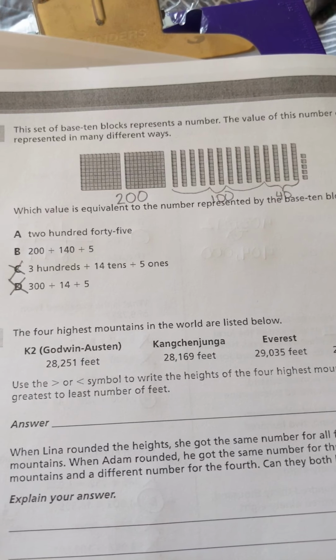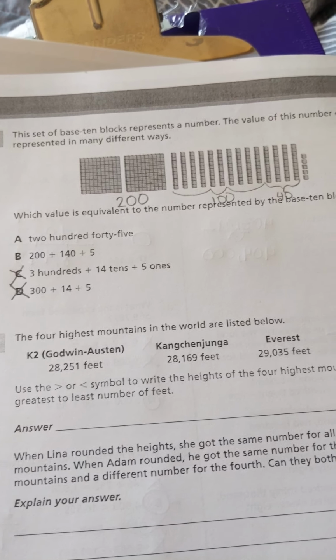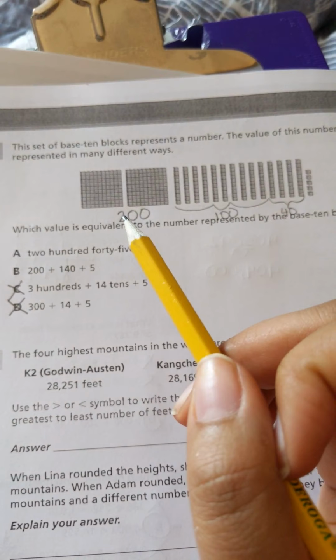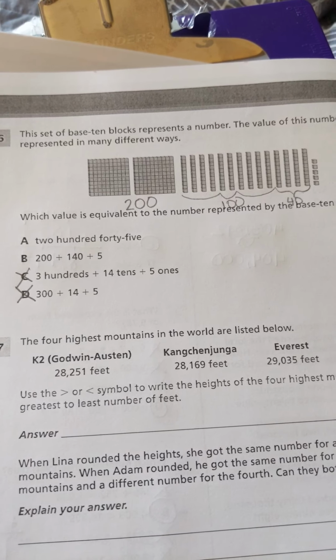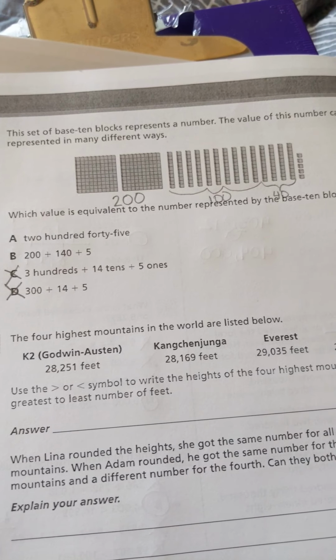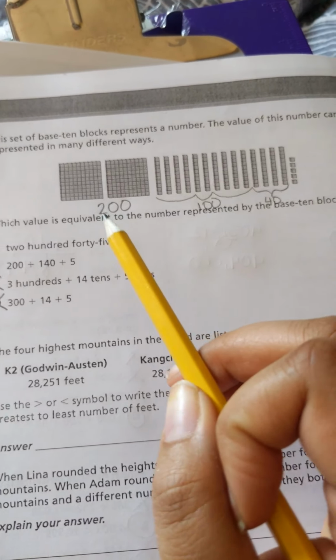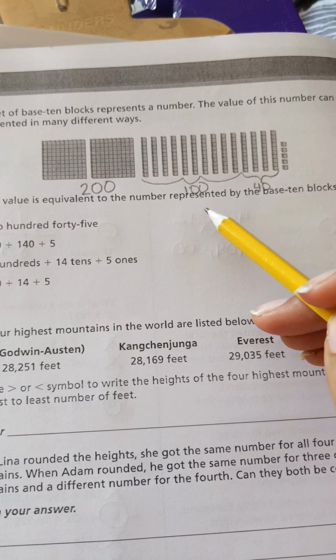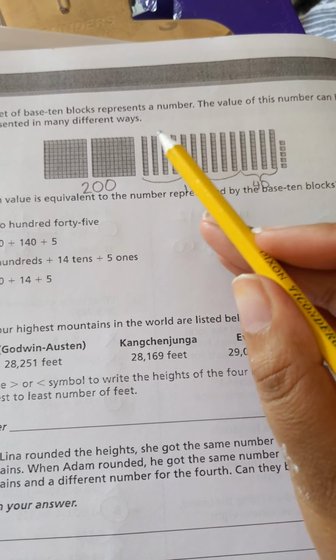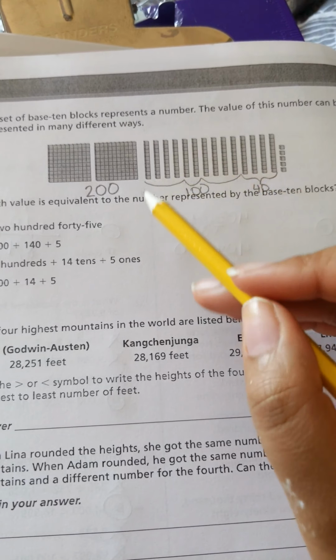This is why we check all of our answers, friends, because so many of you will look at the beginning and you'll say, I got it. You gotta be careful. They try to trick us. So there are 200 blocks here, right? But there's also 100 blocks here. They just separate them in tens rods.